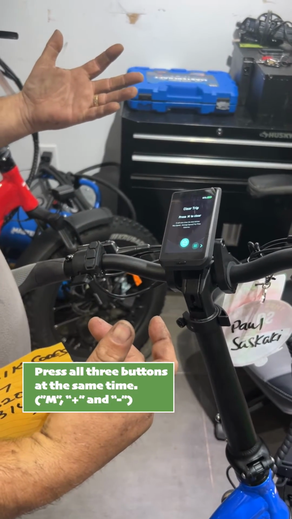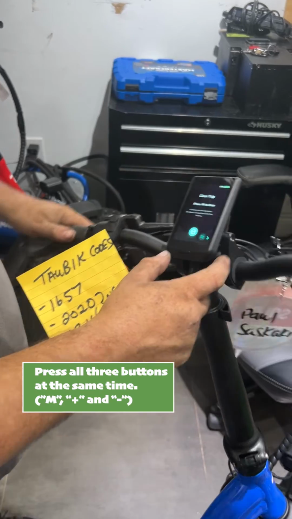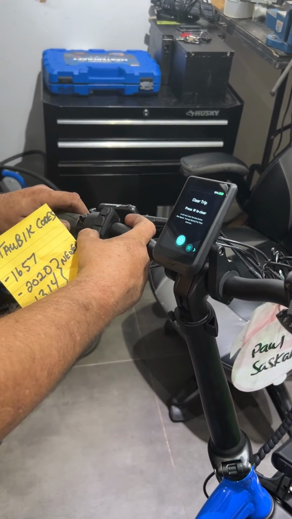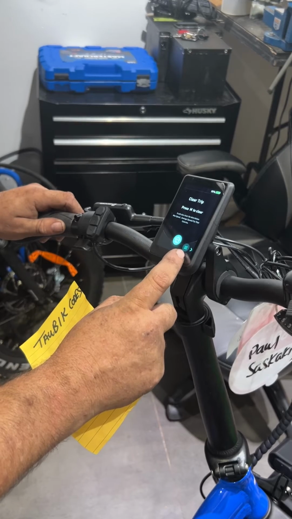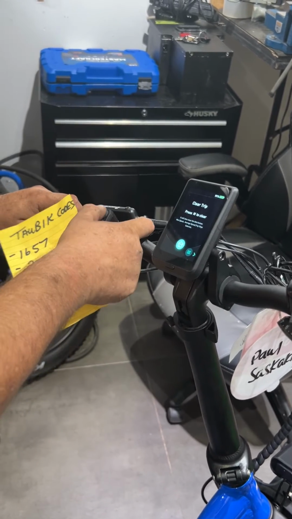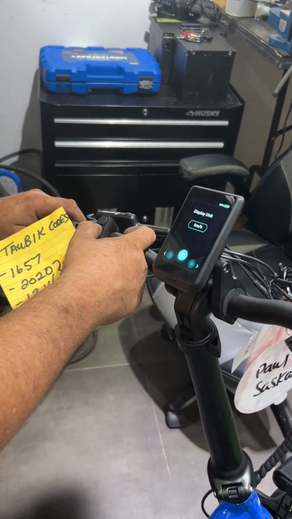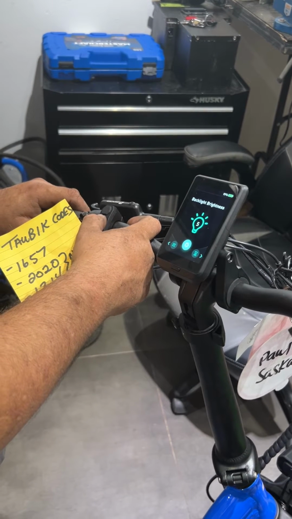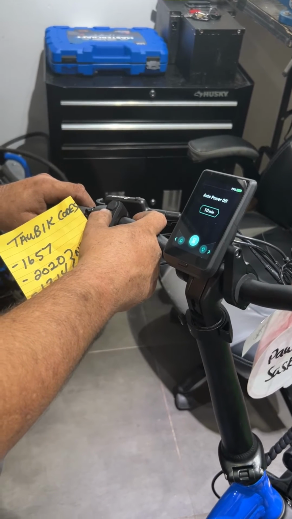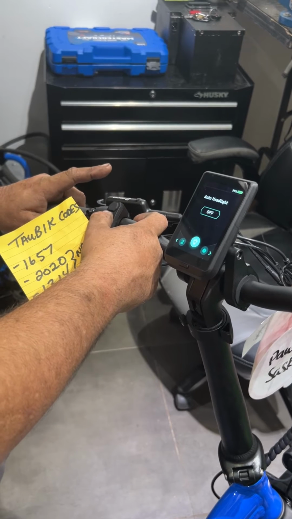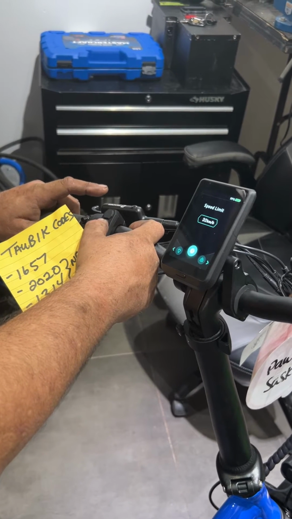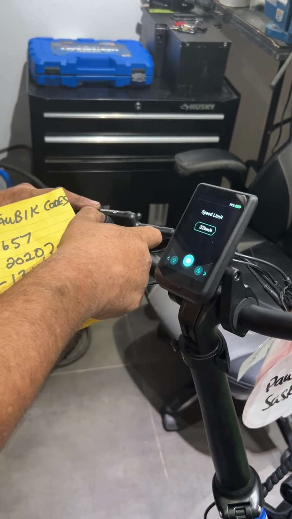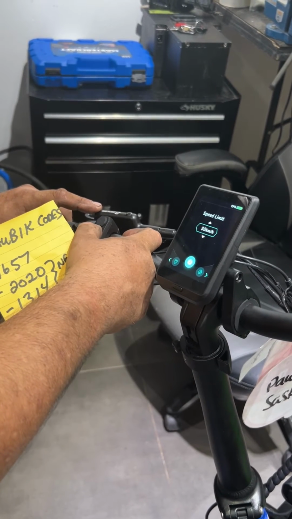Push all three buttons. Once you turn it on, you get into a menu. You can change your display units in kilometers or miles, backlight brightness, auto power off after 10 minutes, auto headlight on and off, and speed limit. We can change that.